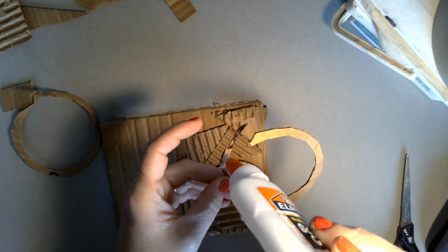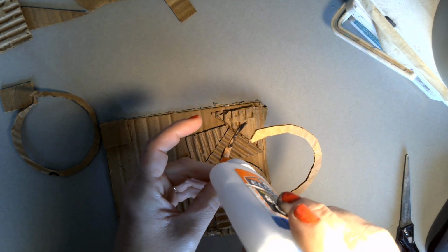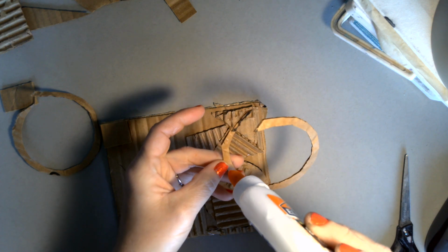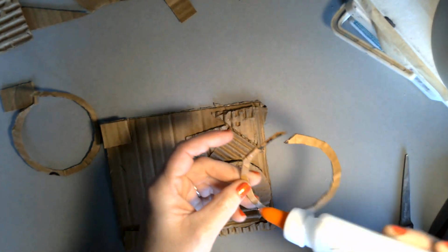I really like this shape. You should ask yourself, like, what shapes are you drawn to? You don't really need a reason to be drawn to something.